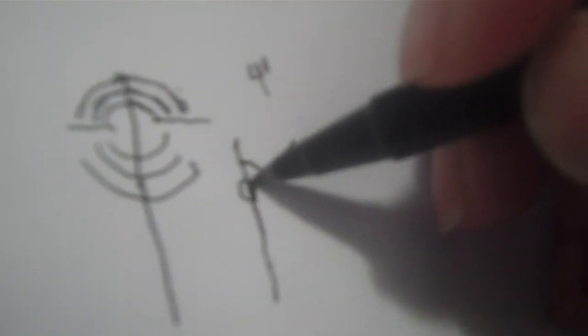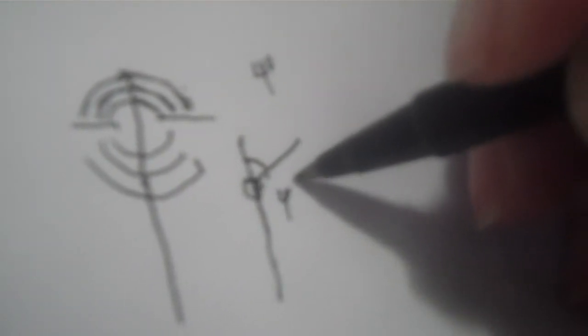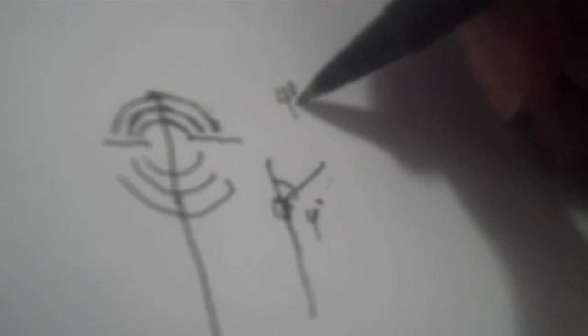Obviously this isn't 4 degrees, but I'm just doing this for the sake of argument. So every time it hits an electron, it goes exactly the same degrees. It's probably 40 degrees, so why don't we just say 40? There. We'll fix it. All right, so it goes 40 degrees.